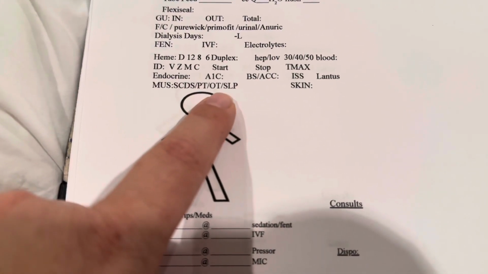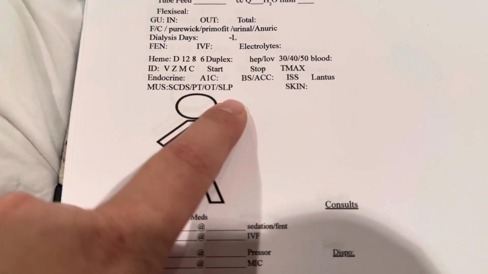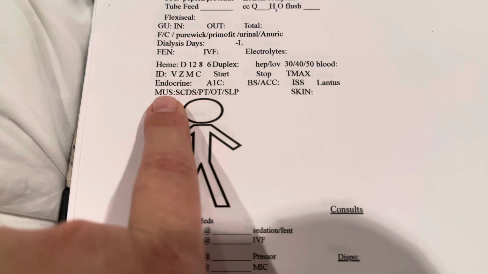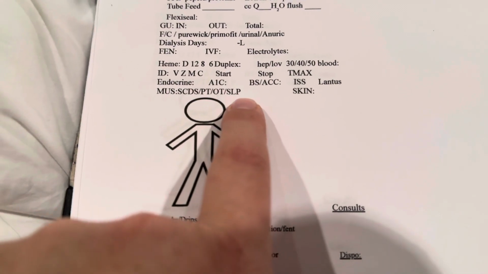Next is musculoskeletal, and then I just threw this in here, but this doesn't really apply, but SEDs, PT, OT, and SLP. So we use these a lot. I use physical therapy, occupational therapy in almost every patient, and then speech language pathologist I don't just use for dysphagia or stuff like that. We actually use them a lot for cognitive remediation.